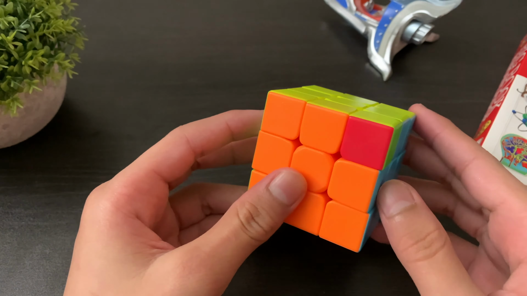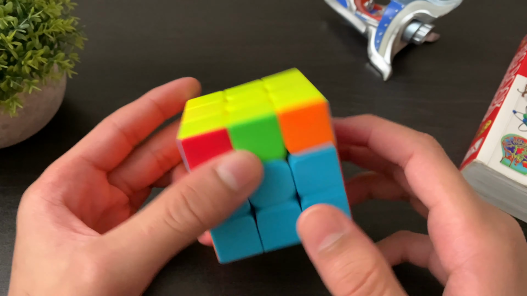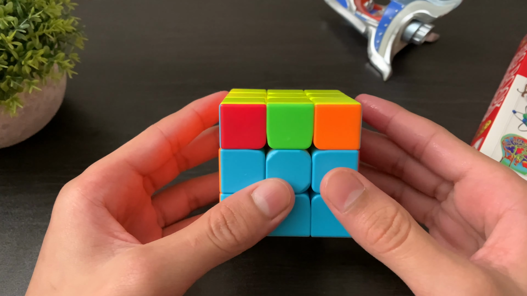Alright, so let's take a look at this case. We have 2 consecutive corners orientated here, and next up, what we're going to be doing is just going to make sure that all of the corners are orientated correctly. We're not really worried about the edges right now because that's in the next step. Here's the algorithm.